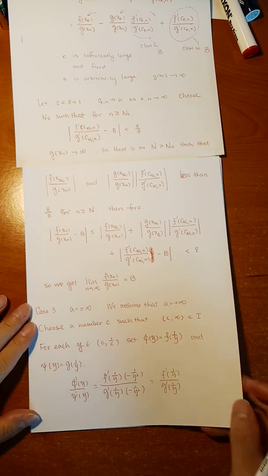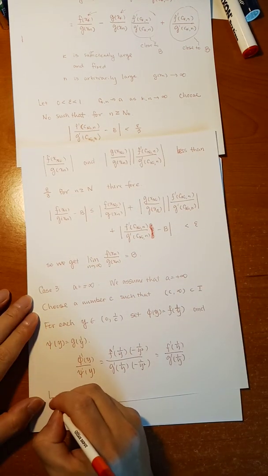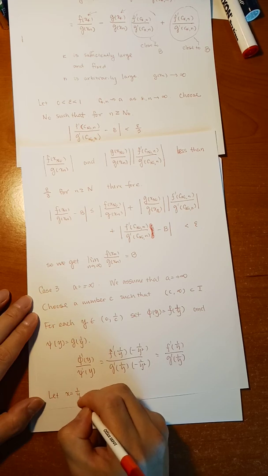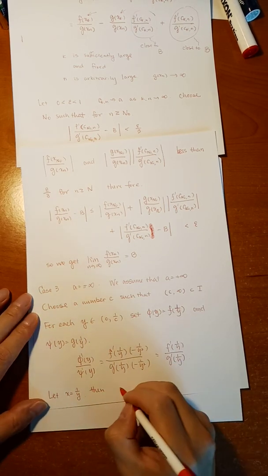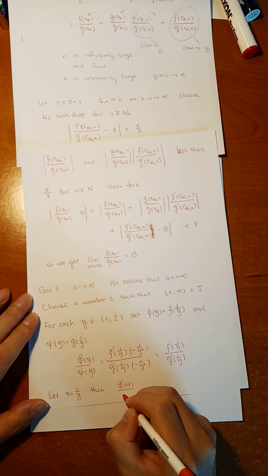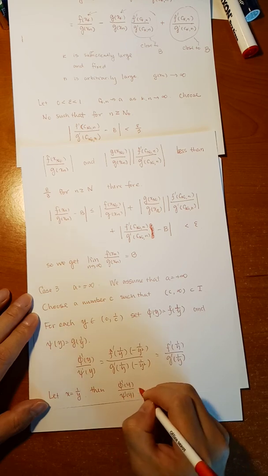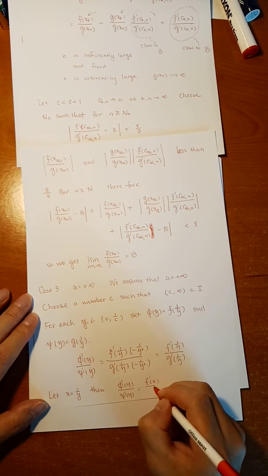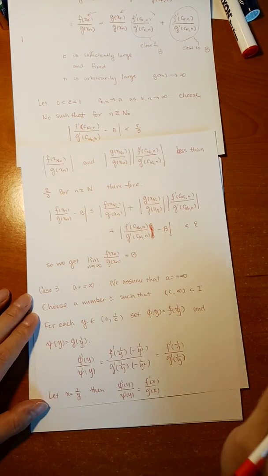So what we get is that, letting x be 1 over y, phi prime of y over psi prime of y is f prime of x over g prime of x.